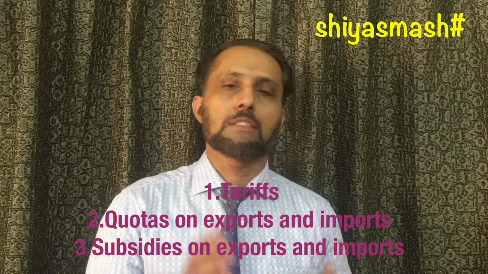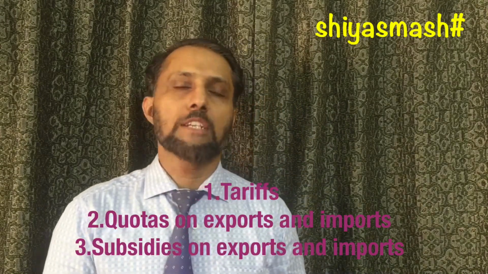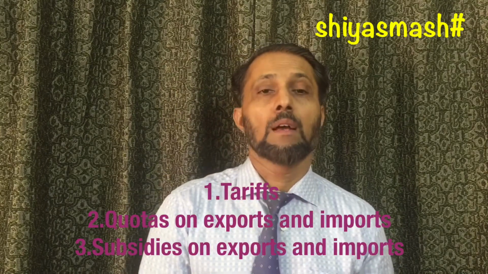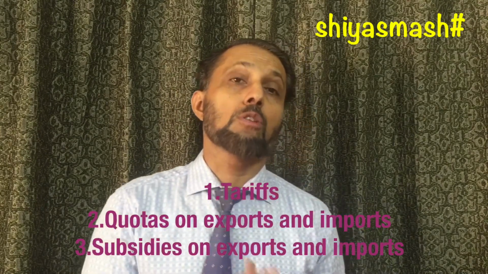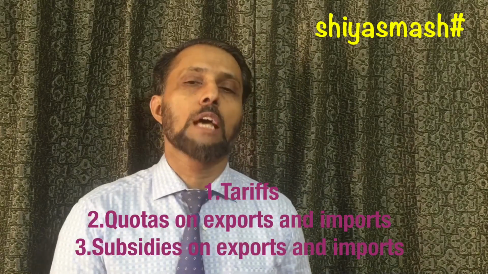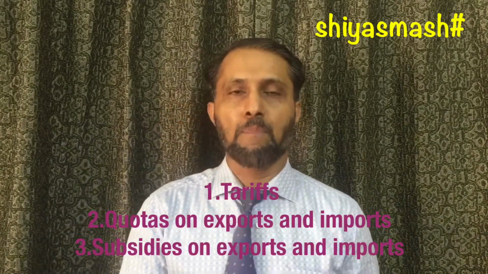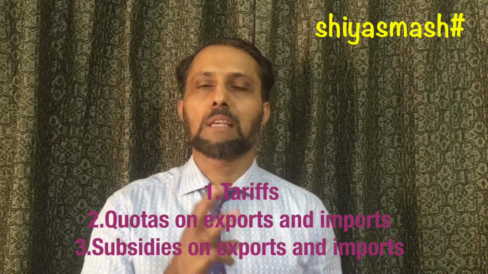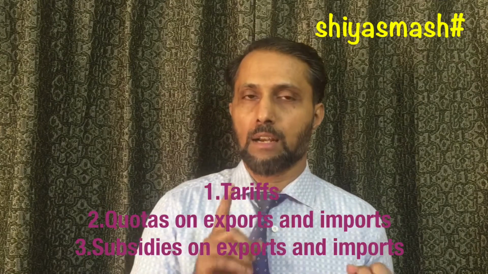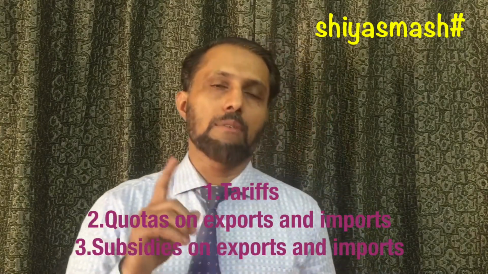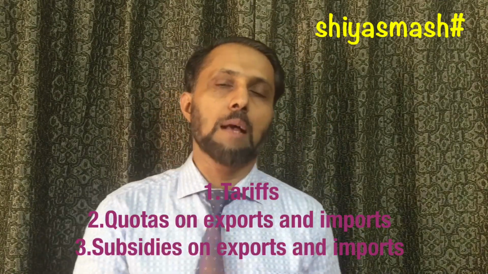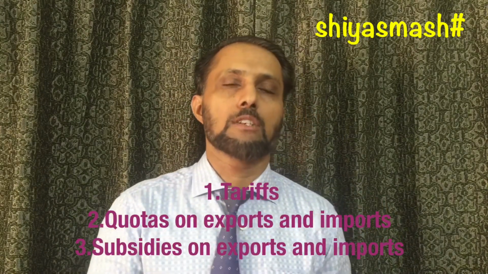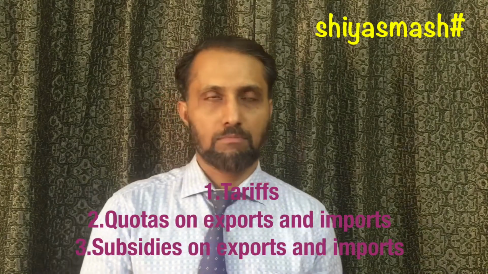Basically, trade policy consists of 2-3 measures. First one, tariff policy. We will explain this concept. Second one, import and export quotas, quotas on exports and imports. At the same time, subsidies on exports and imports. So basically there are 3 measures: first one, tariff; second one, quota system; and third one, subsidies. Clear? This is the first part of the trade policy measures.